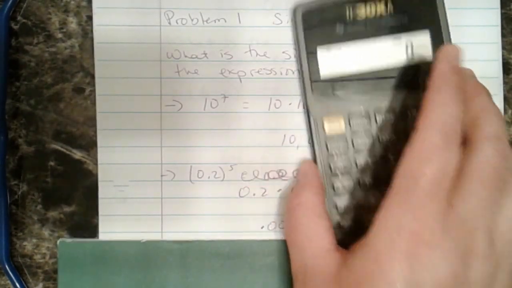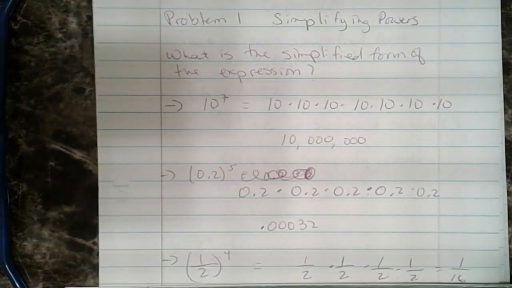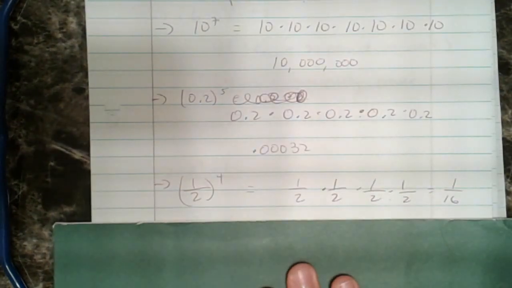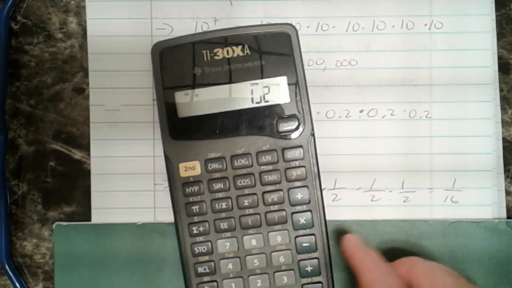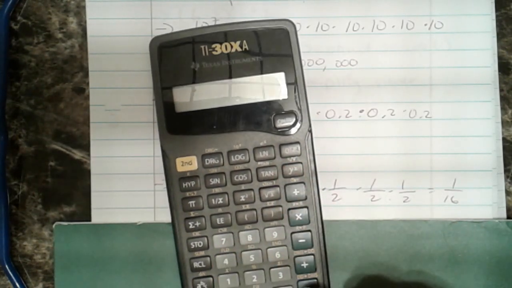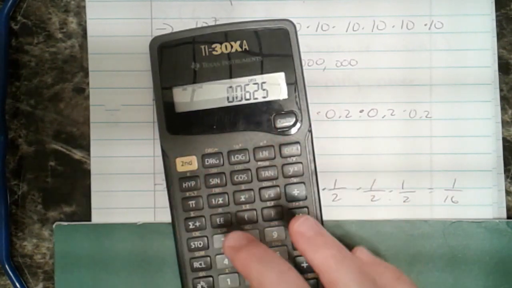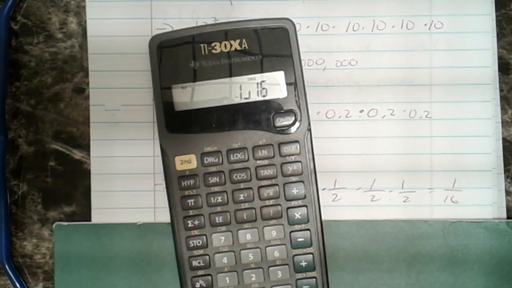What about fractions? 1/2 to the 4th. This is where it gets a little bit trickier. If I plug in 1 ABC 2 to the 4th and hit it, it's going to give me 1/16.